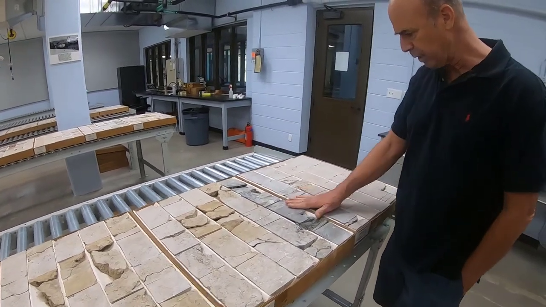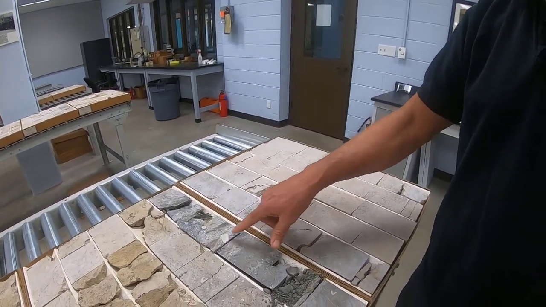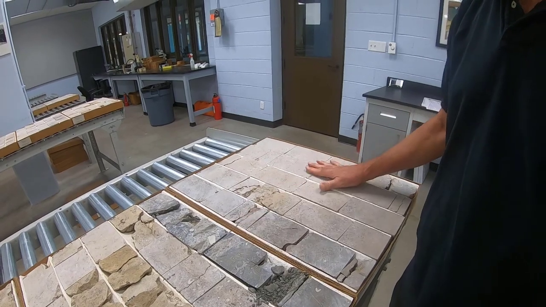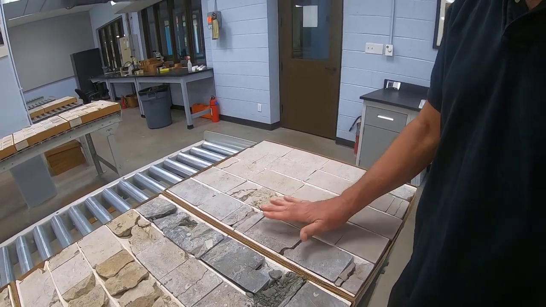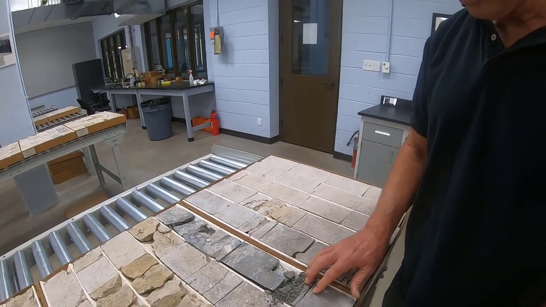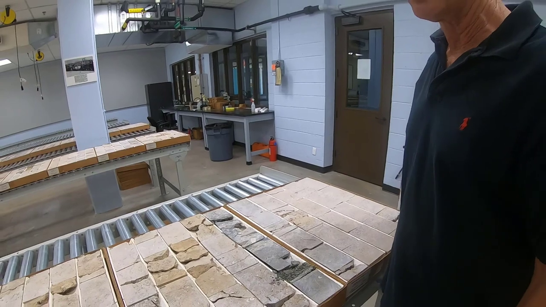Yeah, here's another one of these flooding surfaces with the basal conglomerate associated with big crinoid columnals. So you would have a very grainy, porous rock below, high energy shallow water. That's deeper water with the shales, and then back into the shallow water, high energy porous stuff.